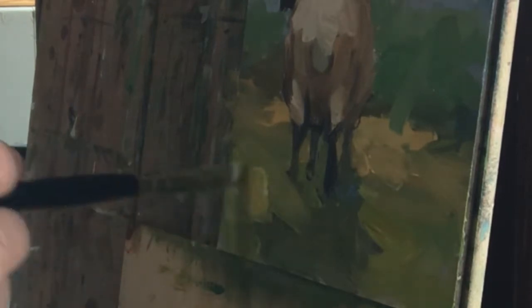And there's no way for me to tell you how to learn that. You just have to keep painting and see what happens. I still have paintings that dry muddy. It's heartbreaking when that happens because I put so much time into it.